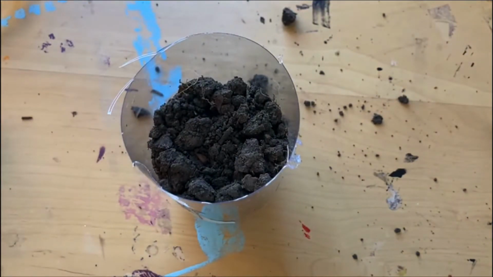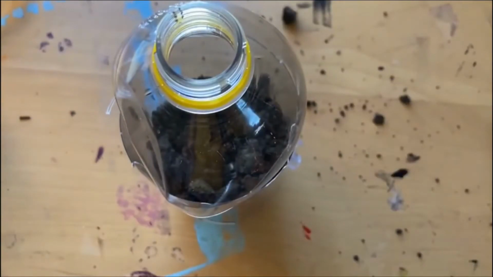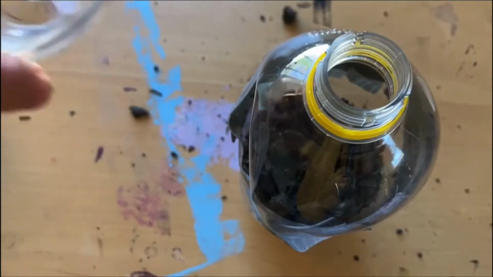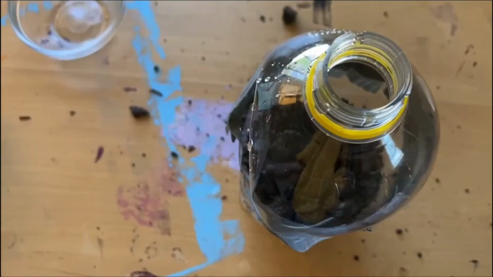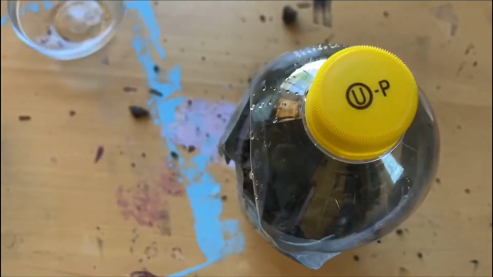Next, take the cap of your bottle, place it on top. Take your tape all the way around the cap. Next, take your water and pour it in the top. Seal your terrarium, and place it in a window with sunlight.